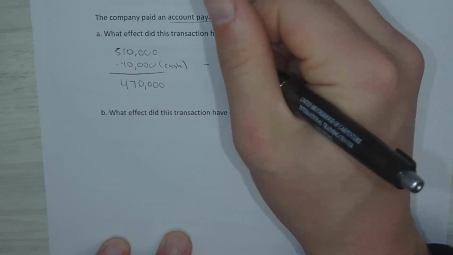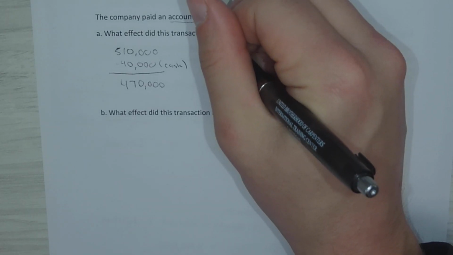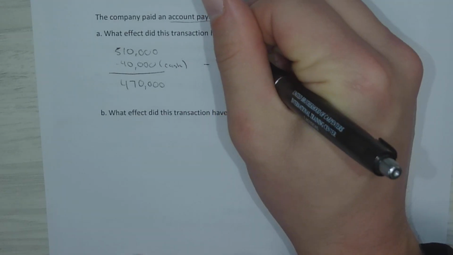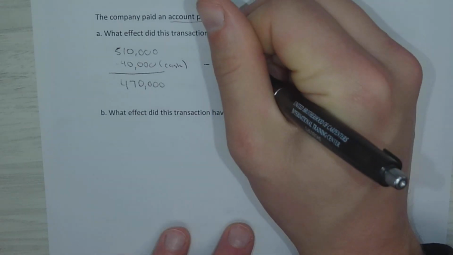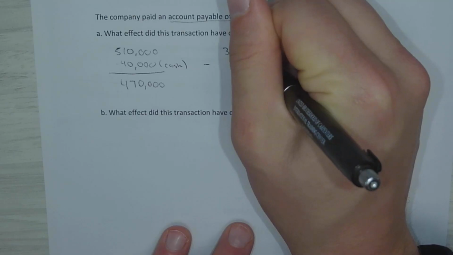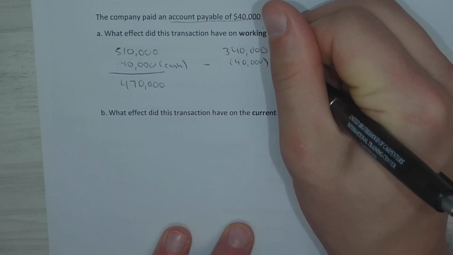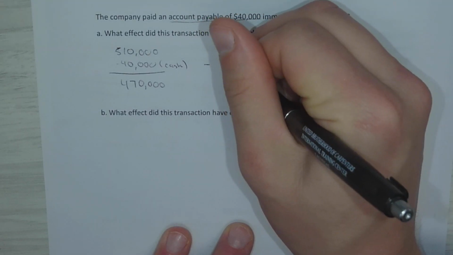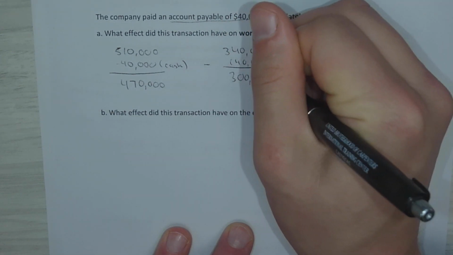And our current liabilities were $340,000. But we paid an AP, so we're going to less $40,000 there, because AP belongs in our current liabilities, to get to $300,000.